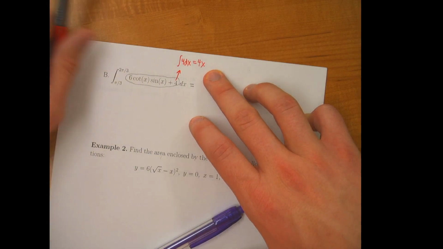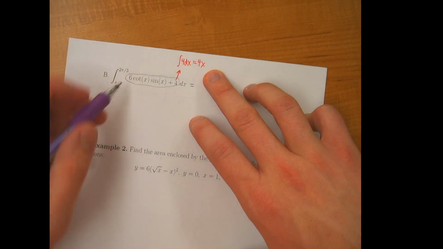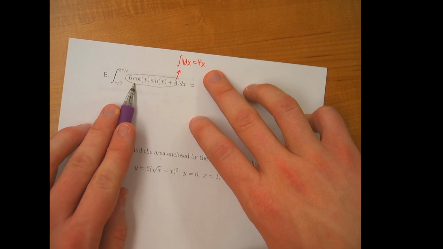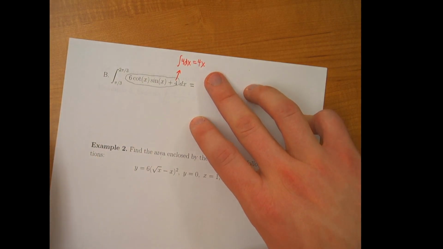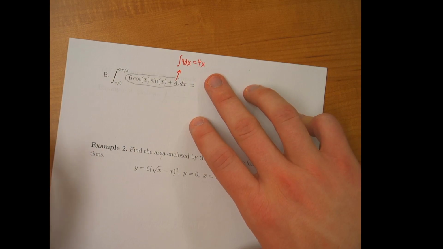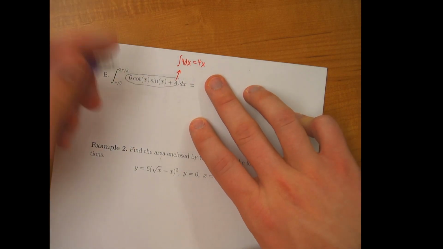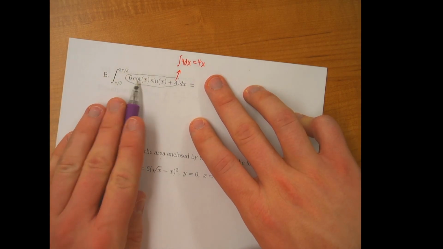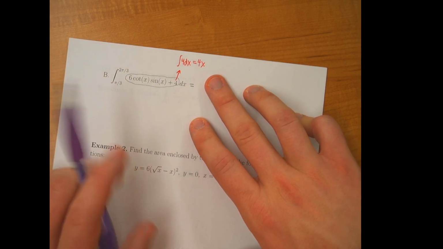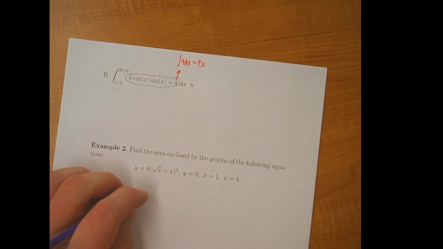But now, what about this first term? Is there a nice antiderivative for this? Doesn't really seem like there is one, is there? But here's what we do know. If we take a look at cotangent times sine, is there any way we can simplify this down a bit?